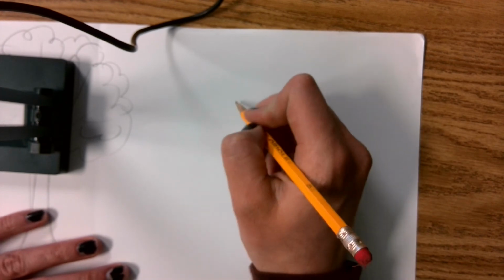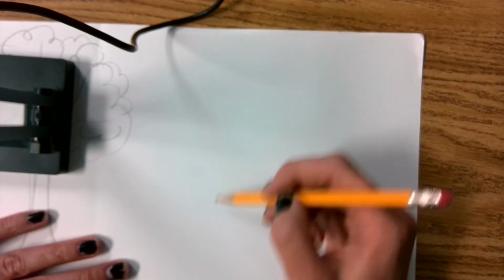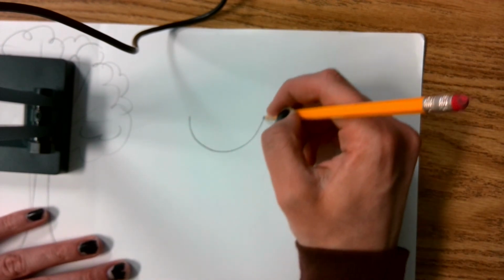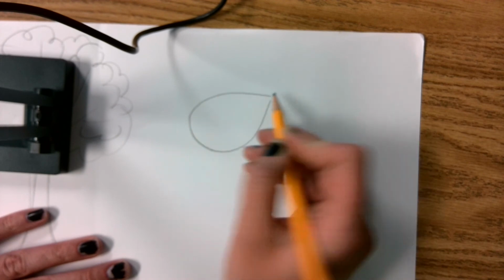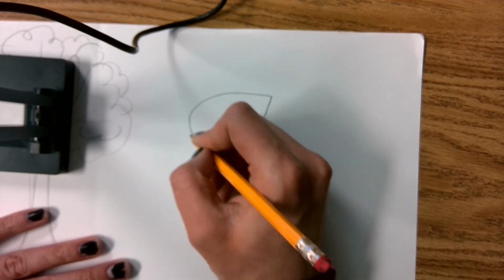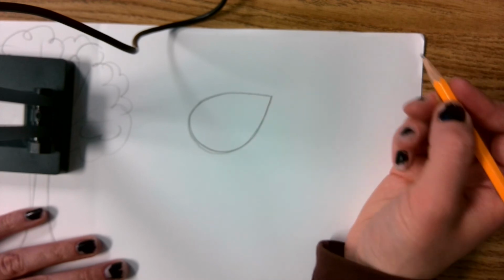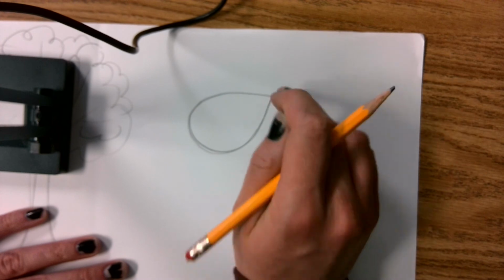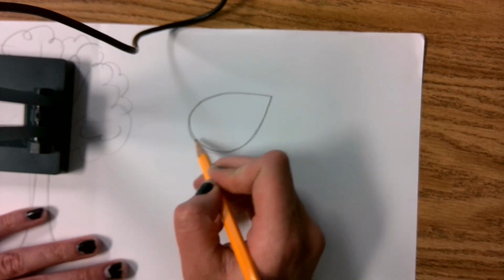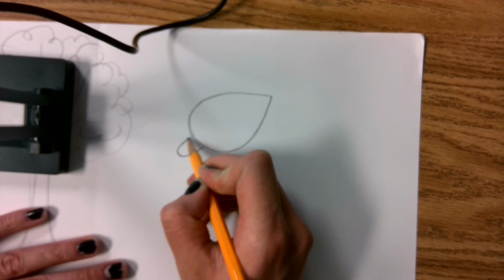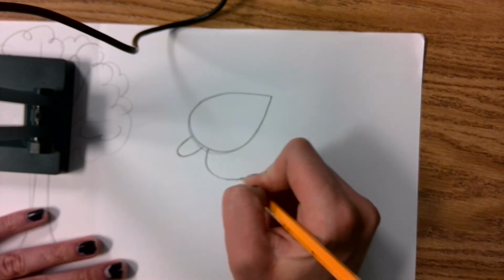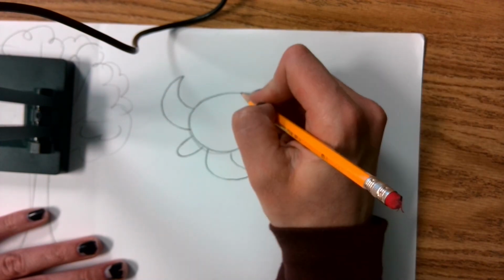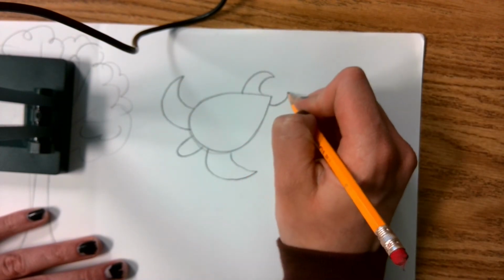All you're going to do is draw it this way or in any direction. I'm just going to draw my turtle like this. You draw a teardrop shape, a water drop shape, and that's the shell shape. The point is where the tail is for the turtle. The opposite side is where the head goes. And then arms that help them swim, and legs that help them steer what they're swimming.